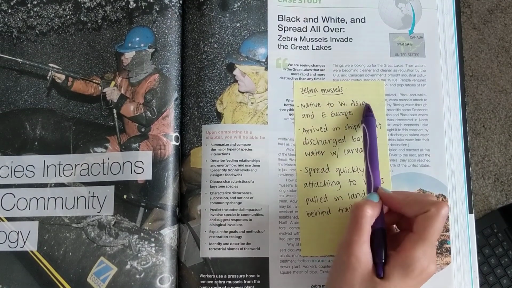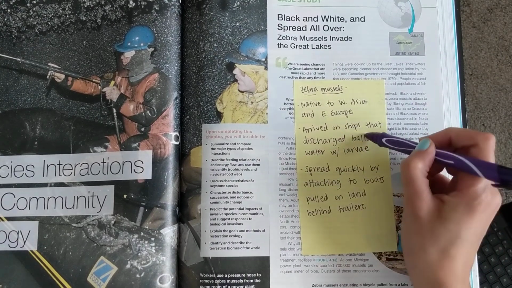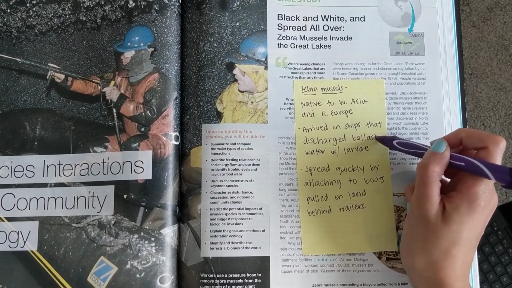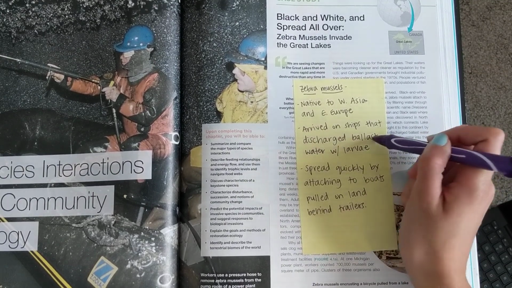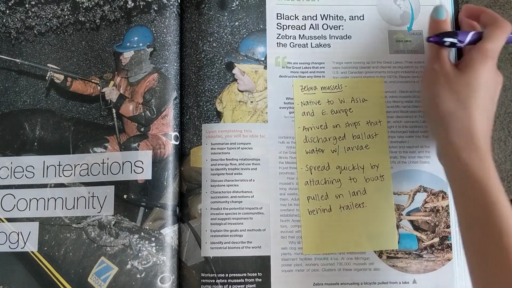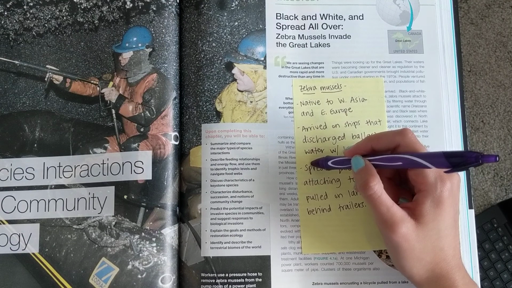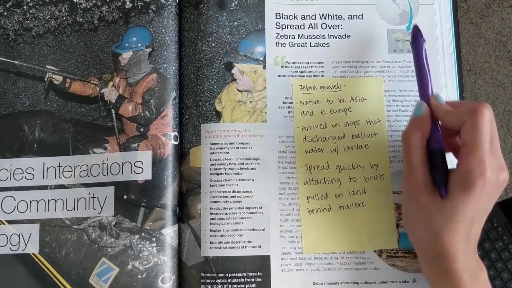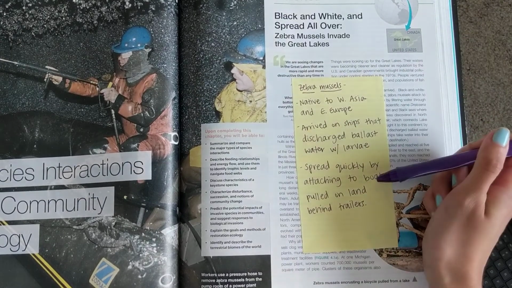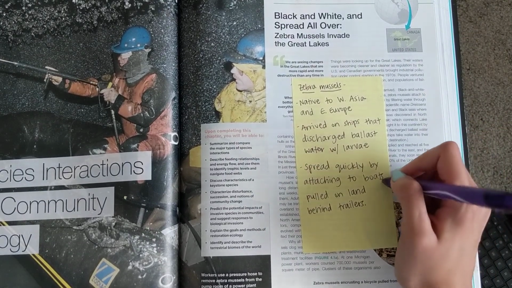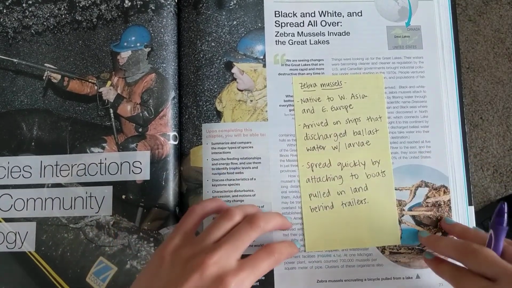They're native to West Asia and Eastern Europe, but they got brought over on ships that discharged ballast water, which helps stabilize a ship. In that ballast water, there was larvae, so that got released into our Great Lakes. It was able to spread quickly from those Great Lakes to other lakes and rivers in the United States by attaching to boats pulled on land behind trailers.